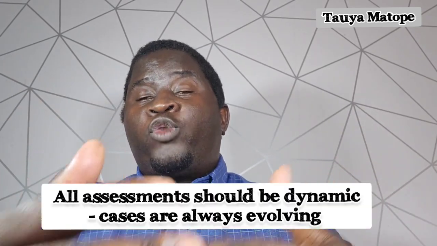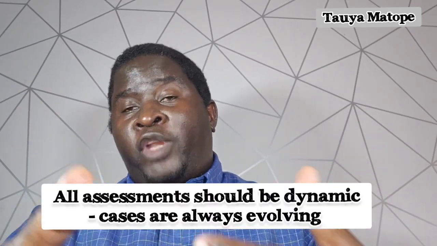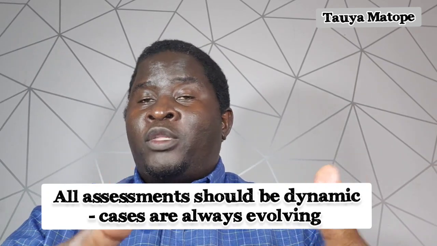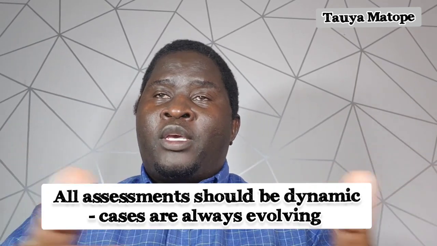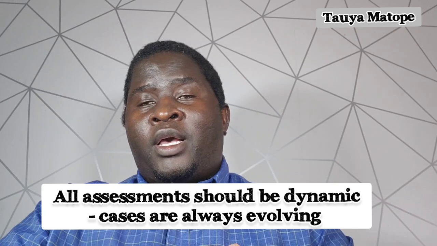Remember, it's your assessment, so you are free to chop and change things that you think, because remember, cases are evolving on a daily basis, so you're able to change. Don't remain rigid on what you think you have already gathered. If new information comes through, you should be able to reflect on it and be able to change your viewpoints in terms of what you think should be happening with that particular case.